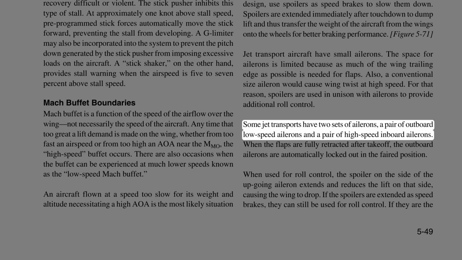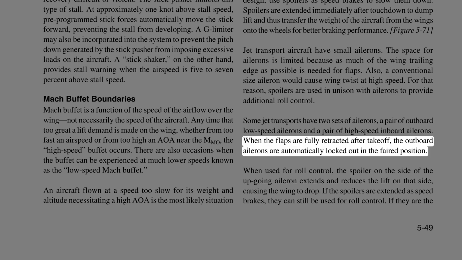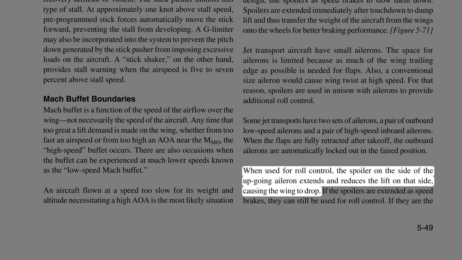Some jet transports have two sets of ailerons, a pair of outboard low-speed ailerons and a pair of high-speed inboard ailerons. When the flaps are fully retracted after takeoff, the outboard ailerons are automatically locked out in the faired position. When used for roll control, the spoiler on the side of the upgoing aileron extends and reduces the lift on that side, causing the wing to drop.